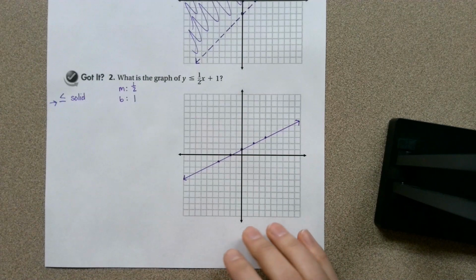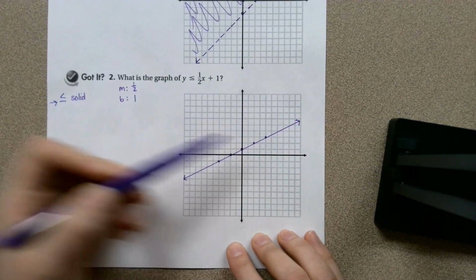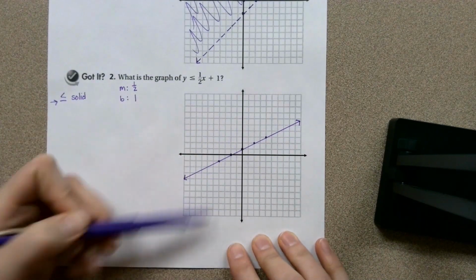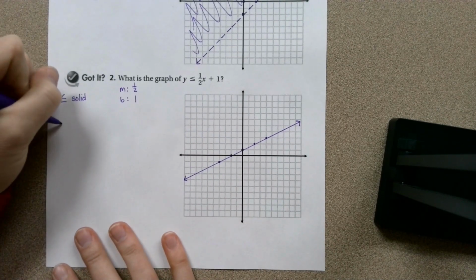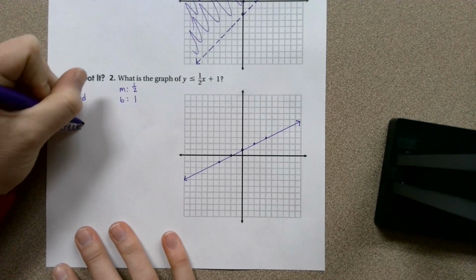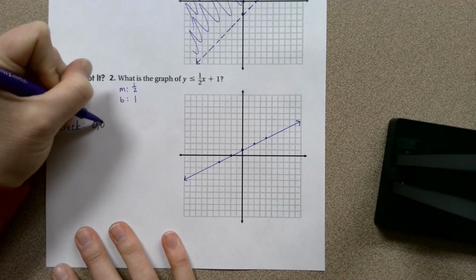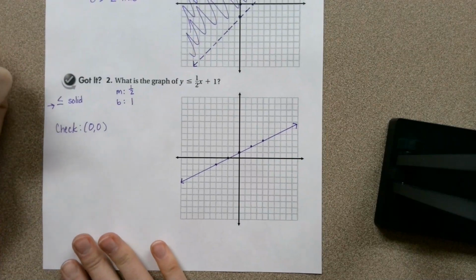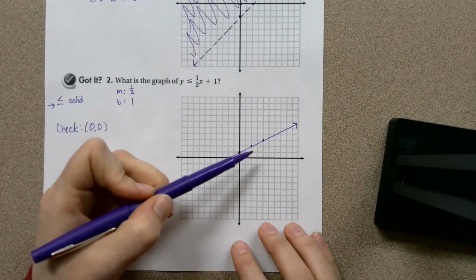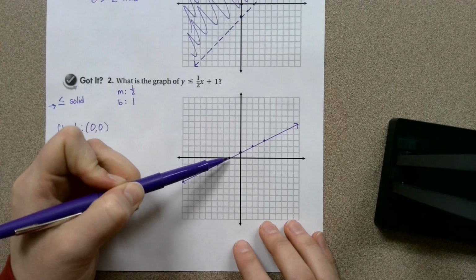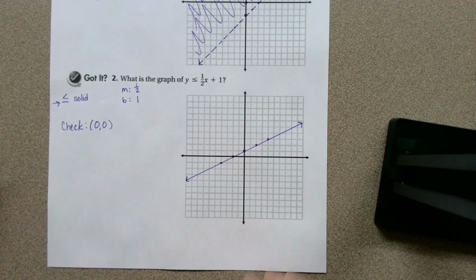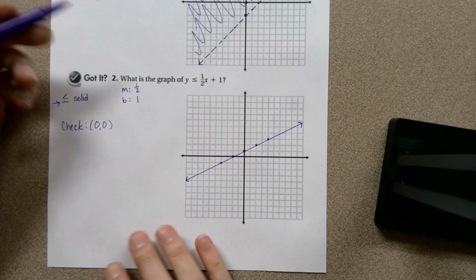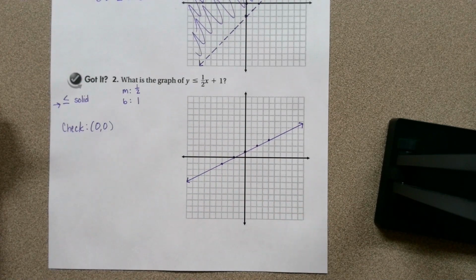And again, we need to see which side contains all of our solutions. Is it above or below our line? We want to use an ordered pair off the line to check. So in this case, 0, 0, again, is not on the line. We wouldn't have to use 0, 0. We could use, let's see, negative 2, 2. We could use 0, 3. Any ordered pair that isn't on the line, we can use. 0, 0 just typically ends up being the easiest numbers to plug in.